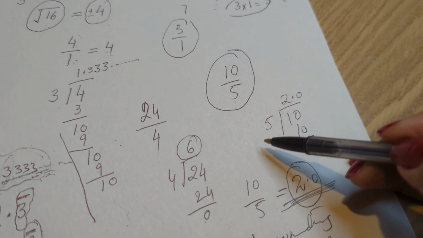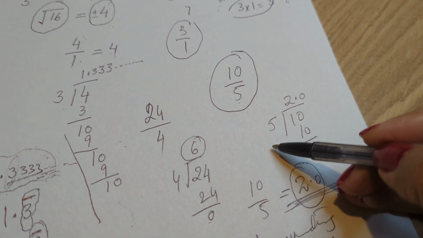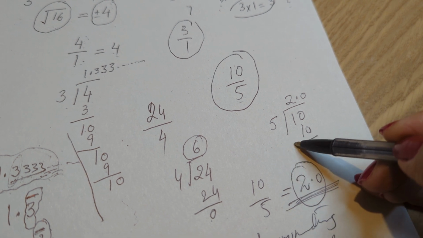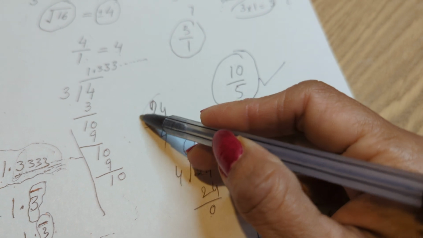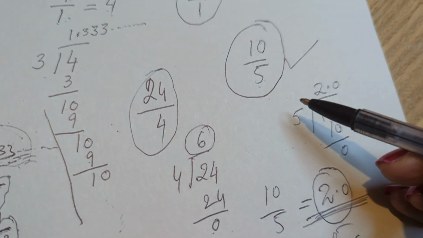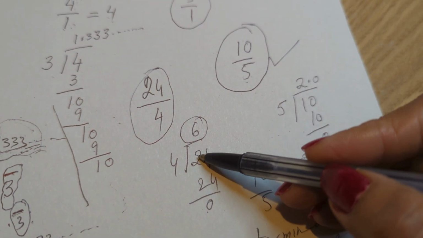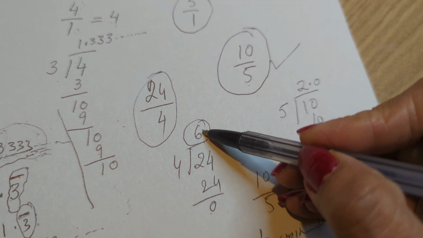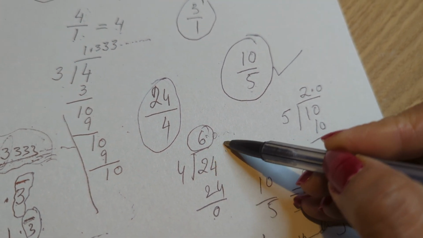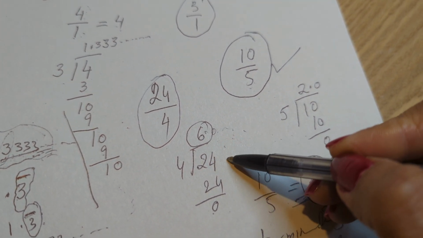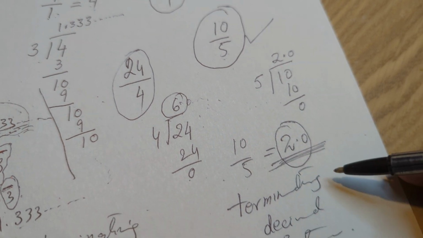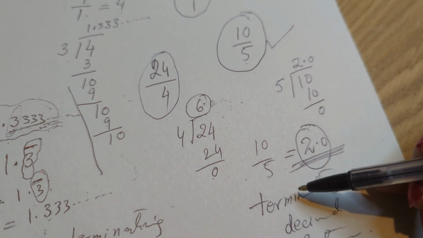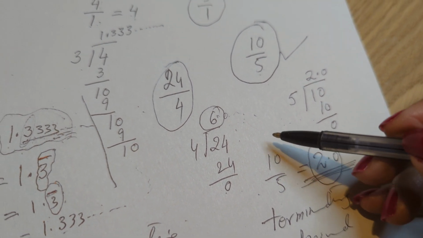So this rational number is a terminating decimal fraction, right? Similarly, 24 divided by 4, when I solve it, it will terminate at 6.0, nothing is repeating here. So this is again a terminating decimal fraction.